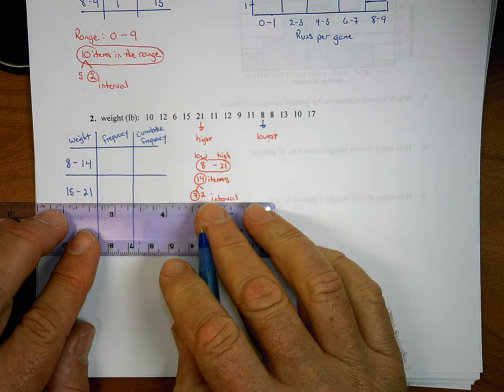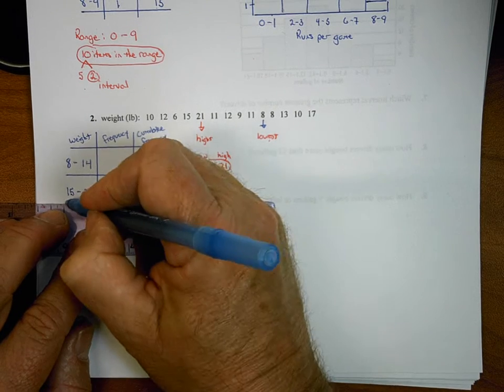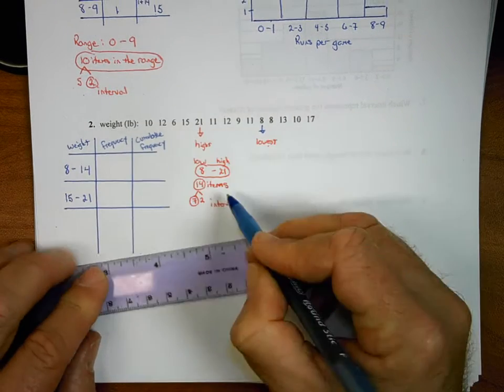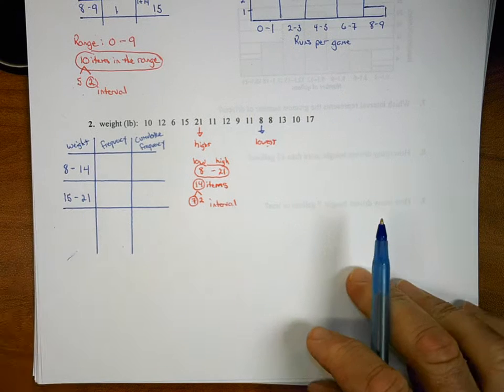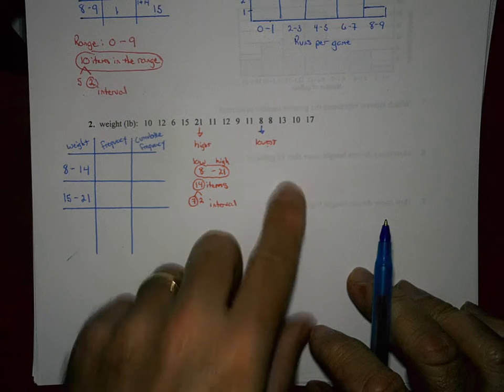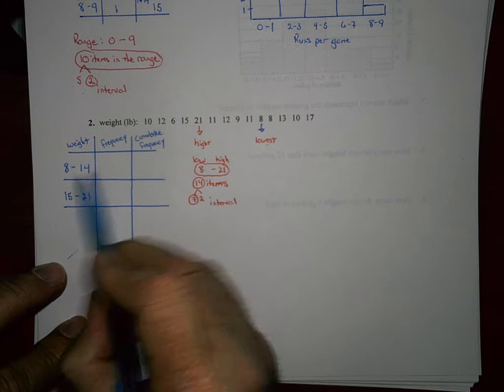So when I make my table, I'm only going to have 2 rows, which means when I make my histogram, I'm only going to have two bars. Now I'm going to count up the frequency.